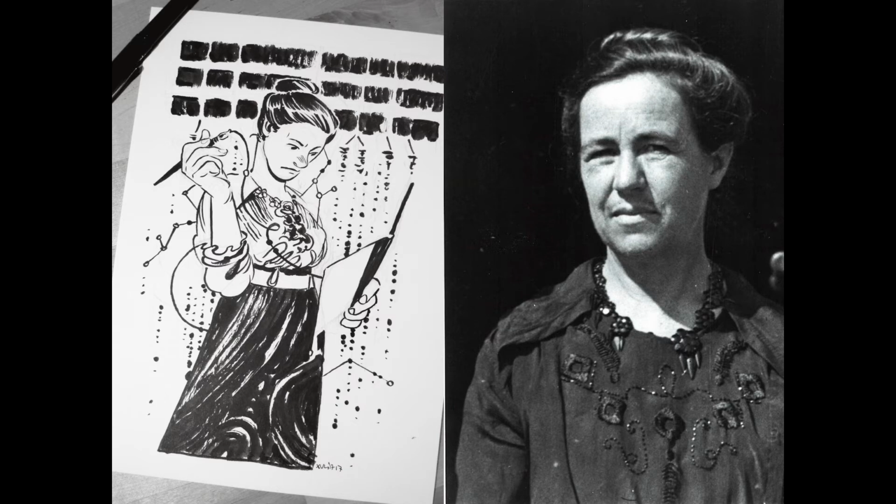So Miss Maury took a very long time to publish her classification. And when she finally did, she got her own byline. So the first page of her classification is actually signed by Antonia Maury. And she was present at the discovery of the first spectroscopic binary.